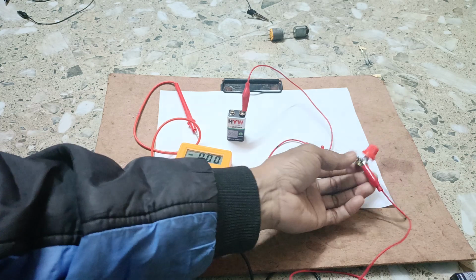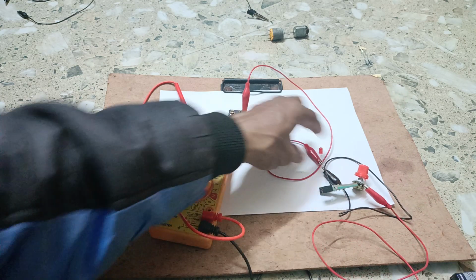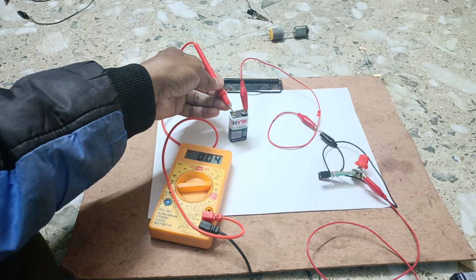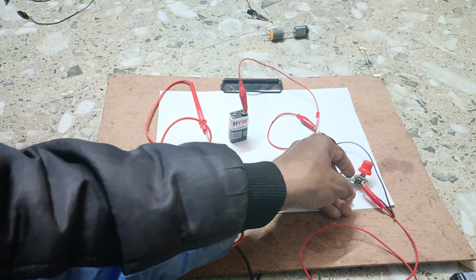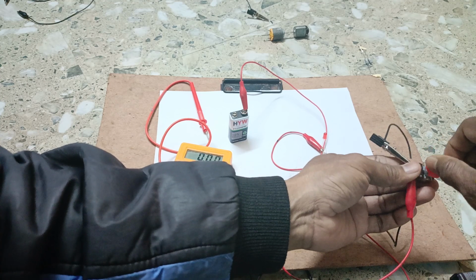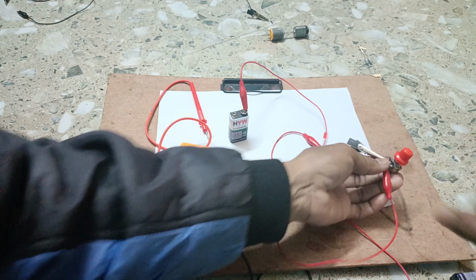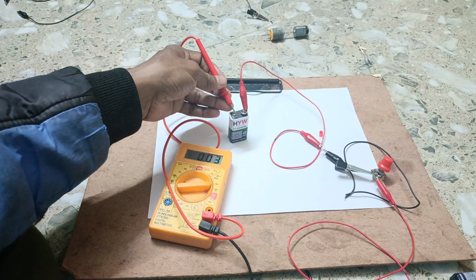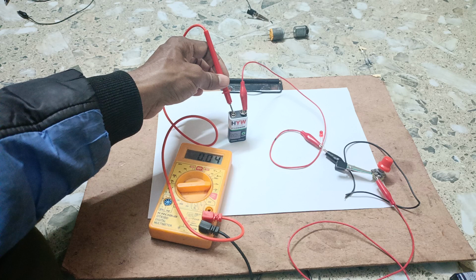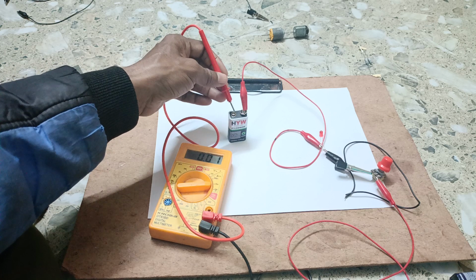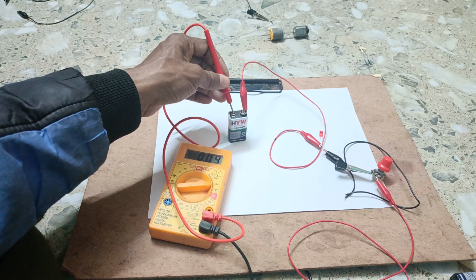Because we are changing the resistance, and see how the intensity of the LED will change. A small intensity, then we will decrease the resistance. We are decreasing the resistance. Now the intensity of the LED will increase. You see, it is nearly 0.05 milliampere, right?